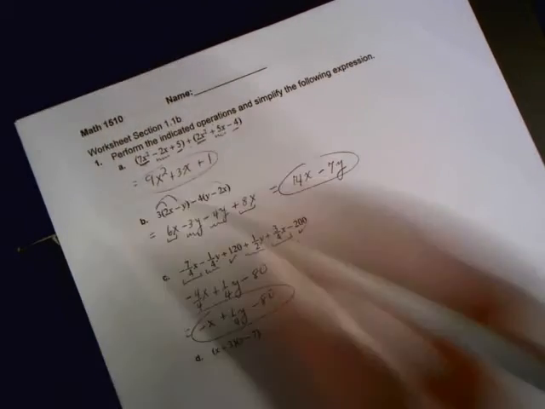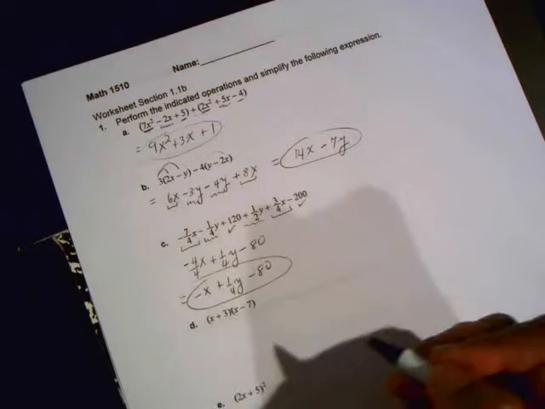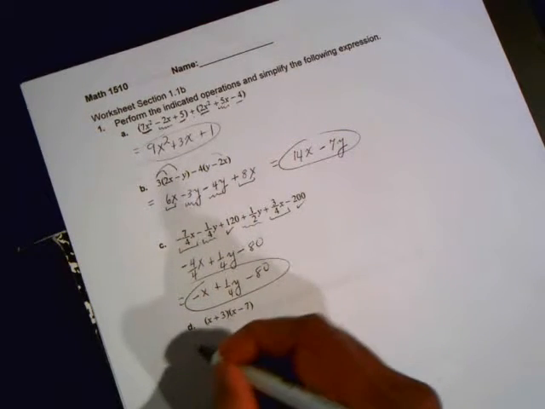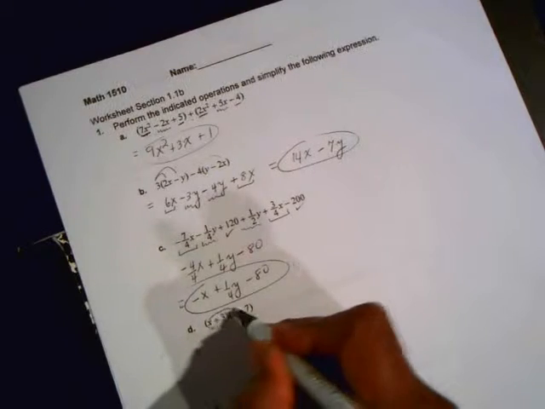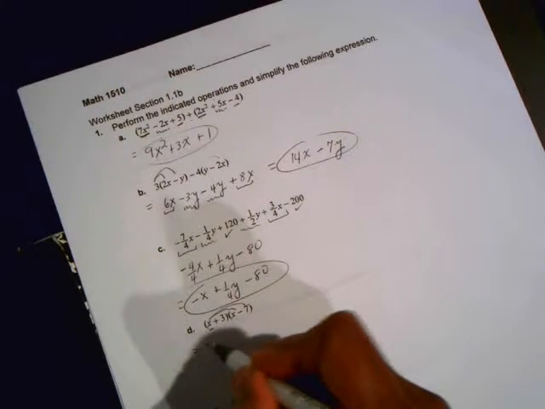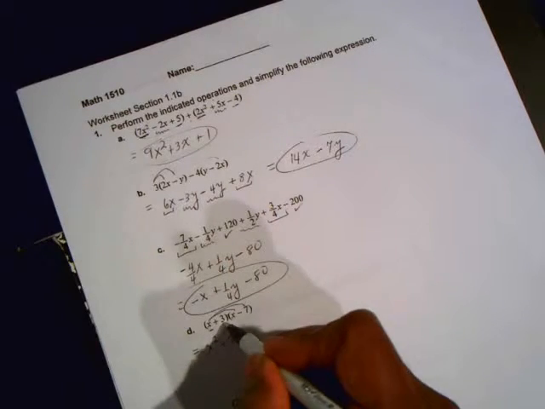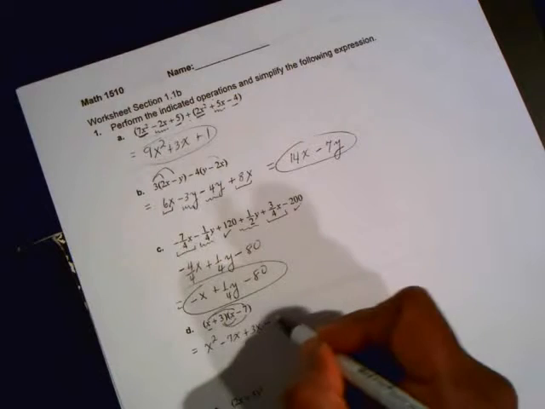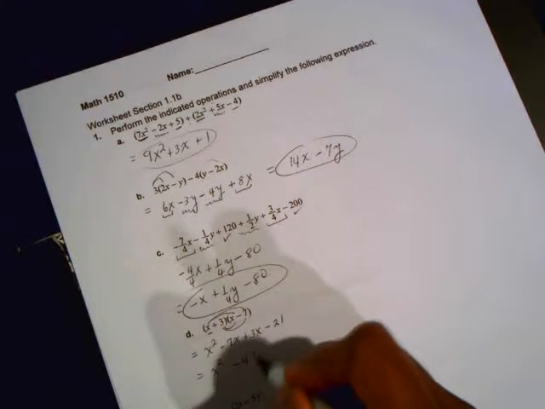For the next question, you're actually multiplying two polynomials. These are binomials because they have two terms each. And to do that, you use the distributive property. You take this x, fix it, distribute it. x times x is x squared. x times negative 7 is negative 7x. 3 times x is 3x. And 3 times negative 7 is negative 21. So it's x squared minus 4x minus 21, combining like terms.